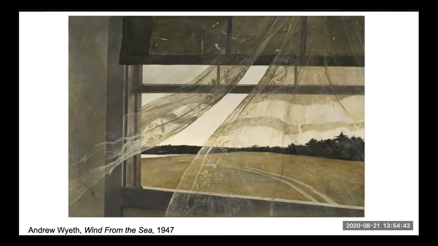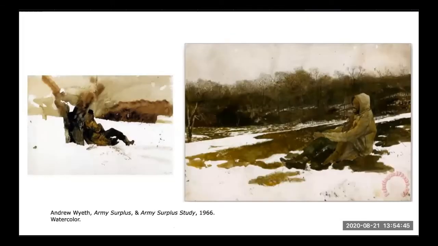To show you a few of Andrew Wyeth's studies that he would create in order to plan for a finished painting.